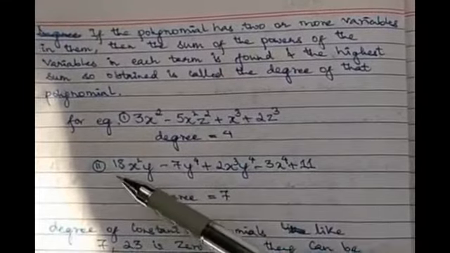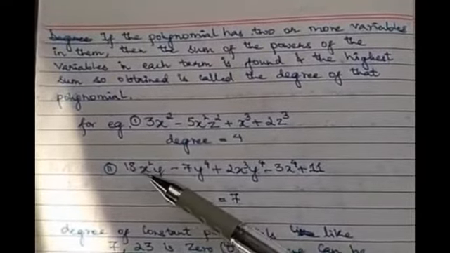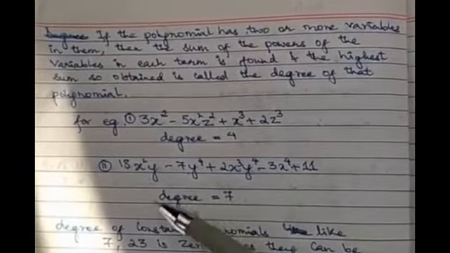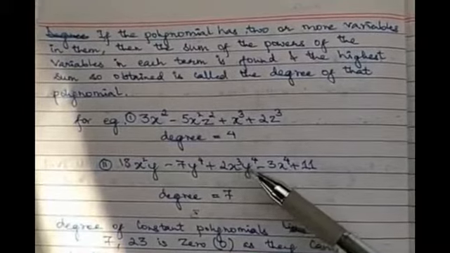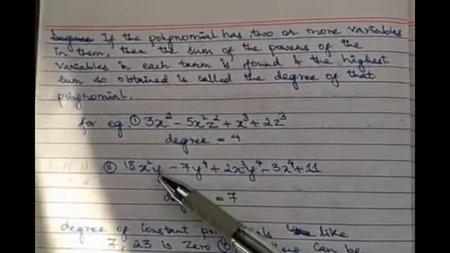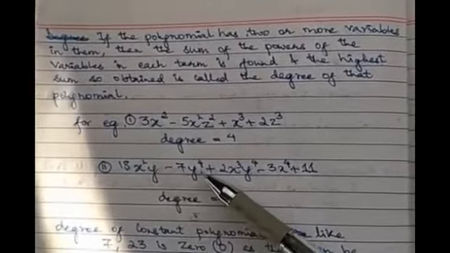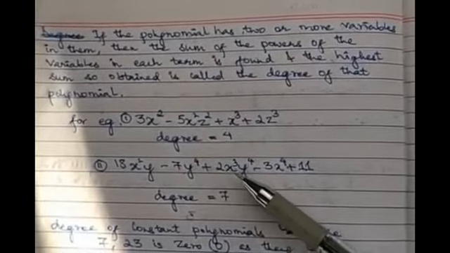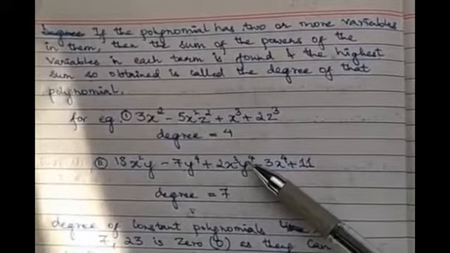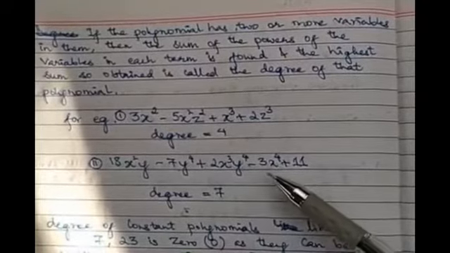Is it okay? Okay, let's do one more. For number 2, I have picked 18x square y minus 7y to the power 4 plus 2x cube y to the power 4 minus 3x to the power 4 plus 11. What do I see here is the first term and the third term having two variables together. So let's see what happens when you add the powers. 2 plus 1, we have 3 as the power for the first term. For the second term, we have 4 as the power. For the third term, I have 3 plus 4, that is 7, the sum of the powers. For the fourth term, I have 4 as the power. For the fifth term, what will be the power?